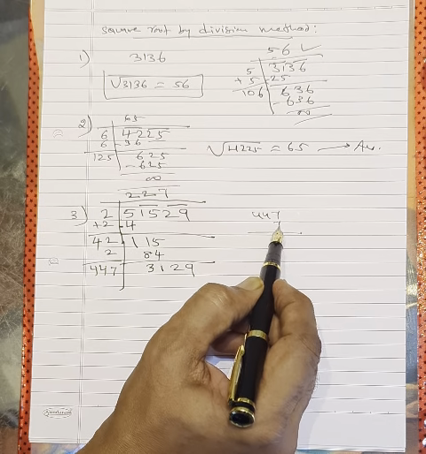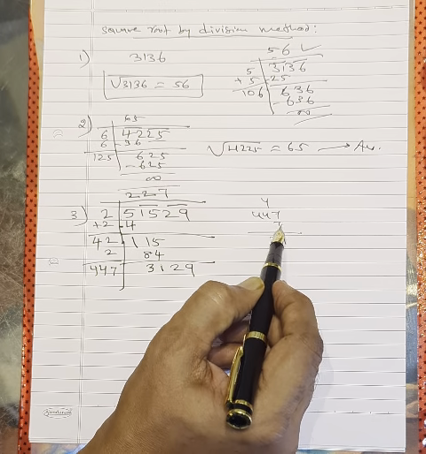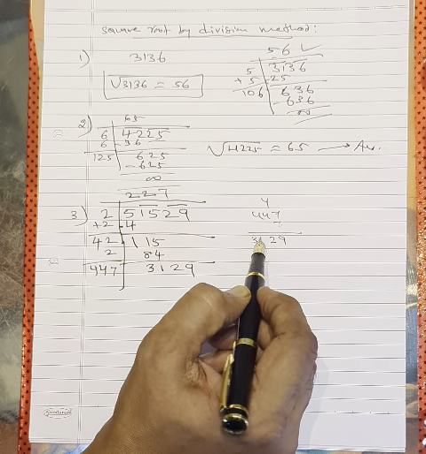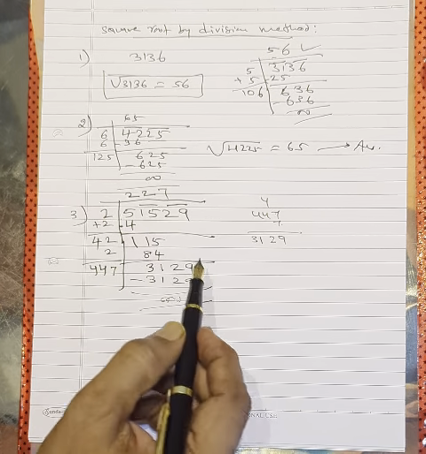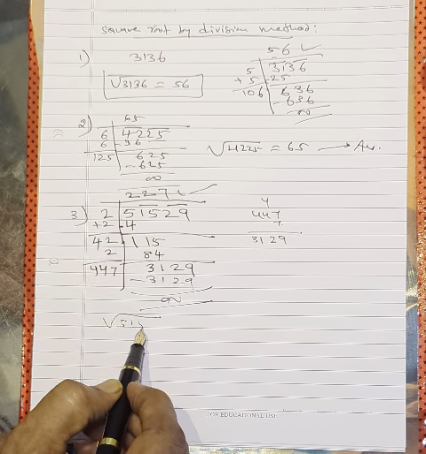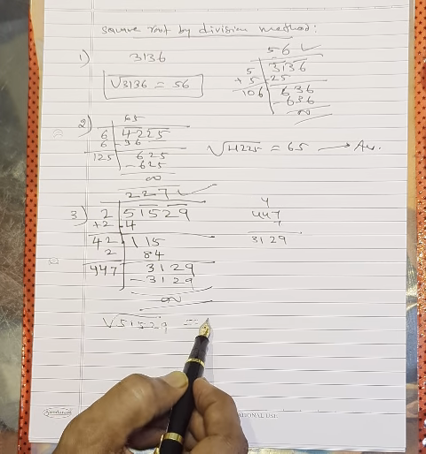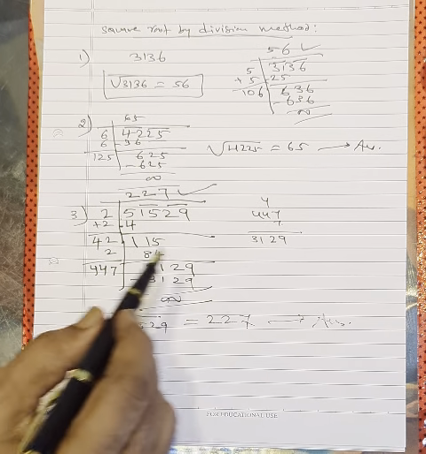447 multiplied by 7. 7 7s are 49. 4 carry. 28, 32. 2, 3 carry. 28 and 3, 31. 3 1 2 9. Yes, I am getting it. Okay. So my answer is this one. Square root of 51529 is equal to 227 is my answer. This is how you should go about.